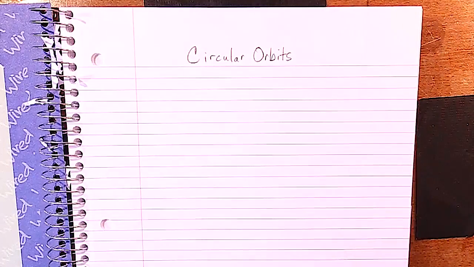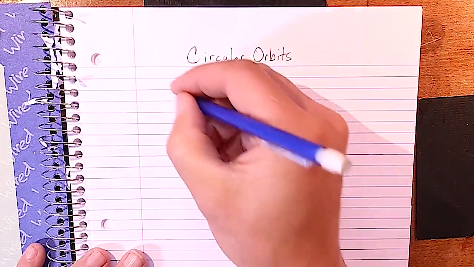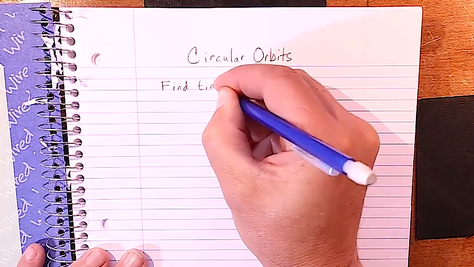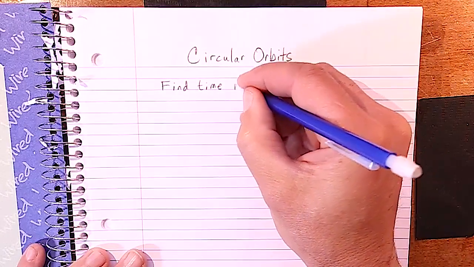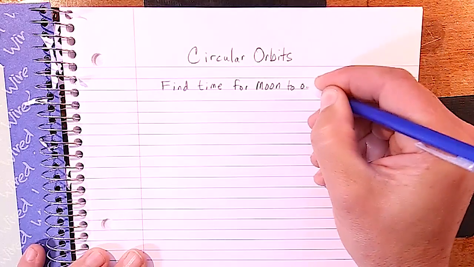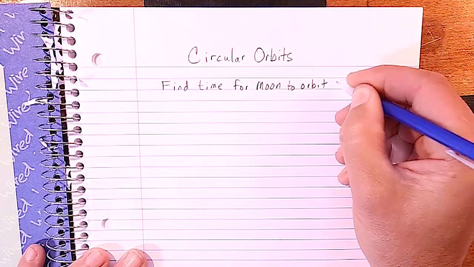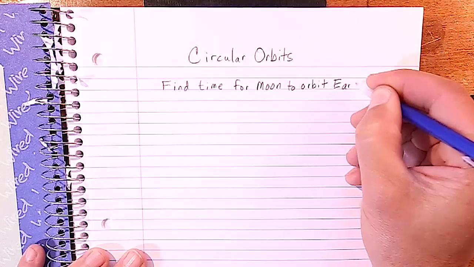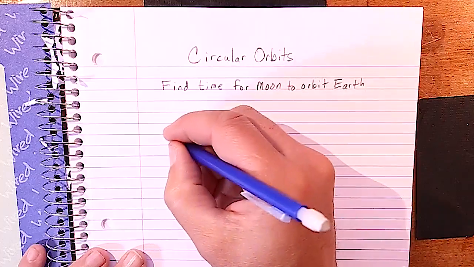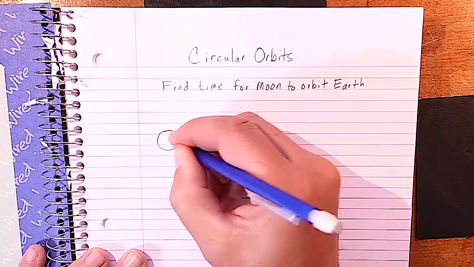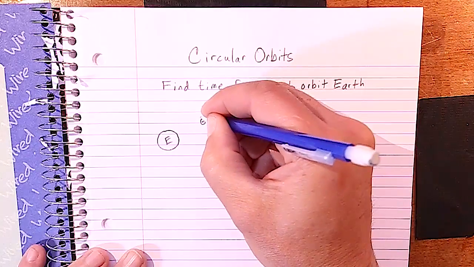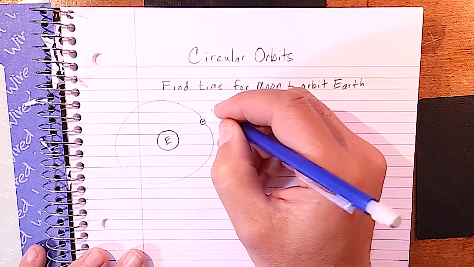Okay, circular orbits. Let's pick something simple. We'll just say find the time for the moon to orbit the Earth. And we could do this for any satellite, so anything that's orbiting something else. And the way that we're going to do that is we're going to start out with the Earth, and we're going to have the moon here, and it's going to go in a circle.